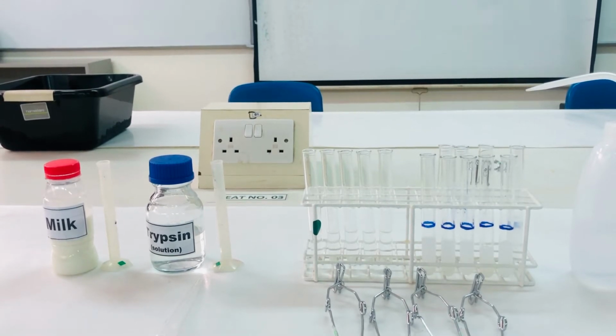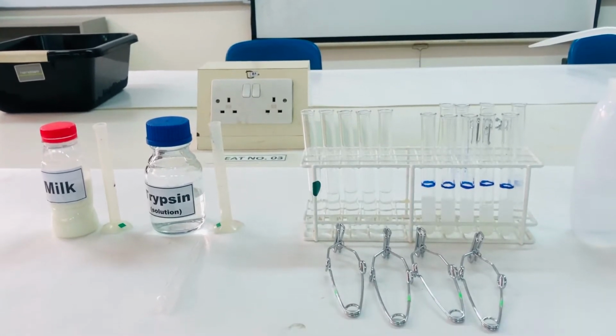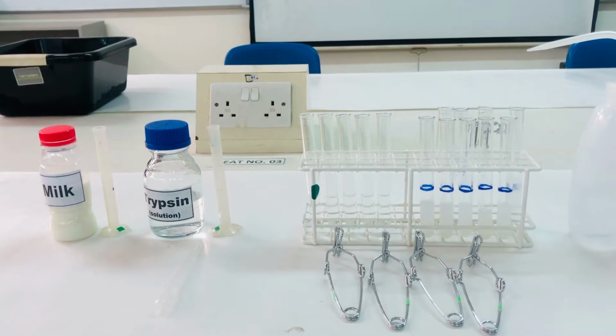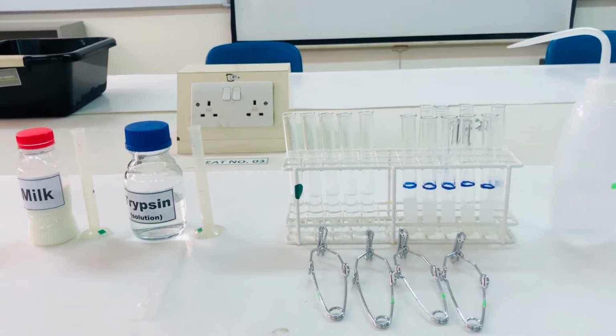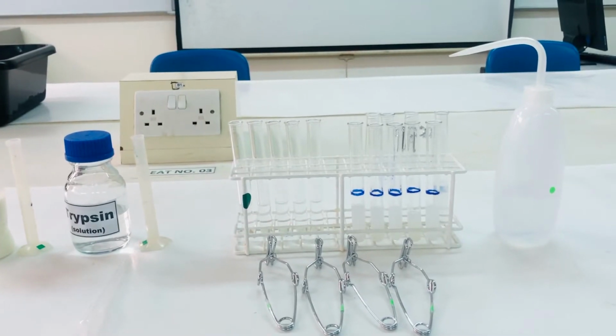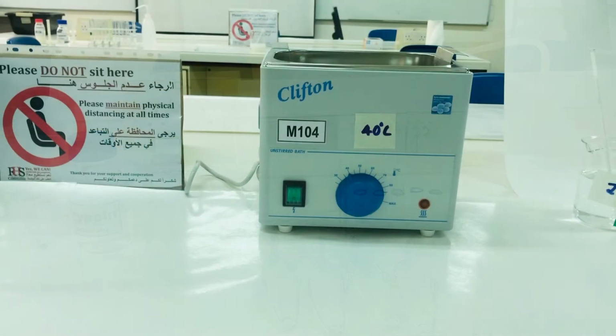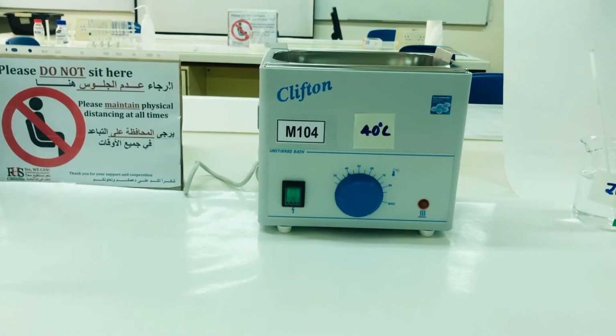Along with these two things, we will be needing test tubes, test tube holder, graduated cylinder, dropper, wash bottles, etc. In order to see the effect of temperature on enzyme activity, water baths at different temperatures have been maintained.